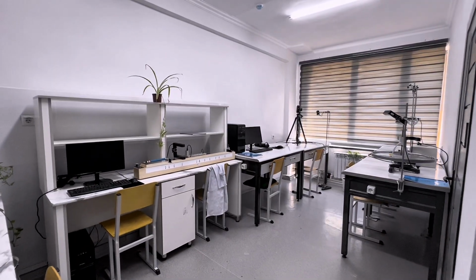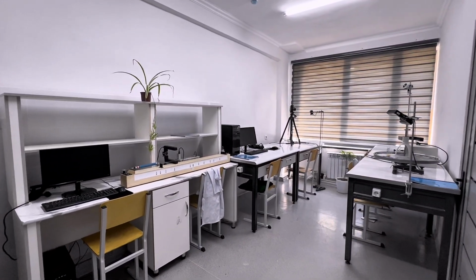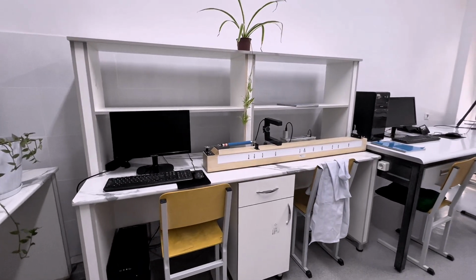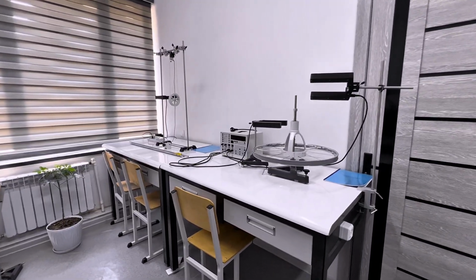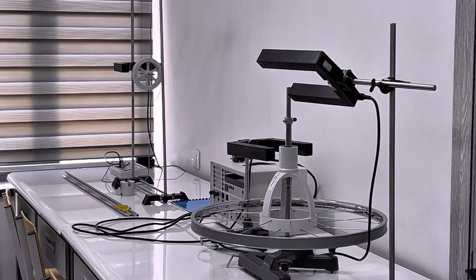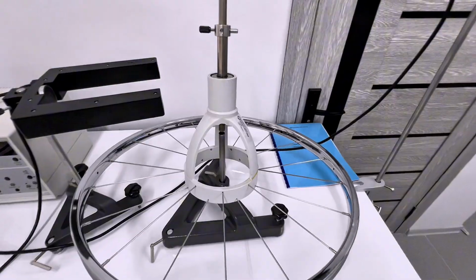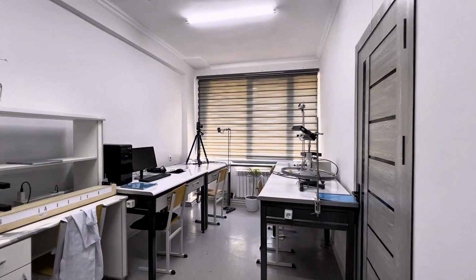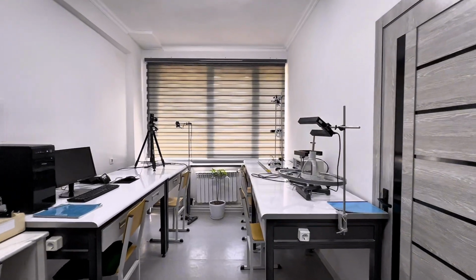In the mechanics laboratory, students carry out experimental work on the following topics: determination of the gravitational constant, verification of the law of conservation of momentum, methods for determining free-fall acceleration, motion of a projectile launched at an angle to the horizontal, centrifugal force, gyroscopic precession, Maxwell's wheel, and the speed of sound in air.